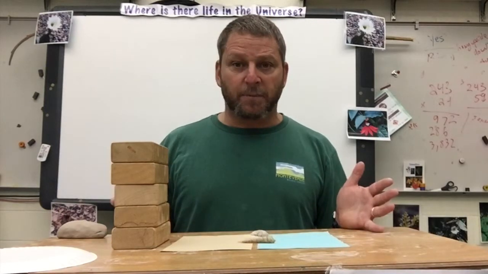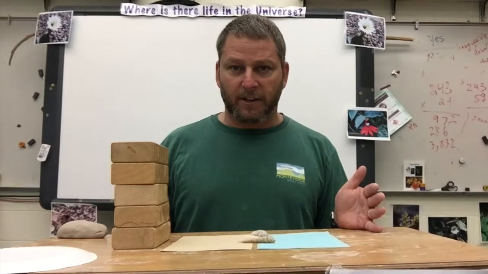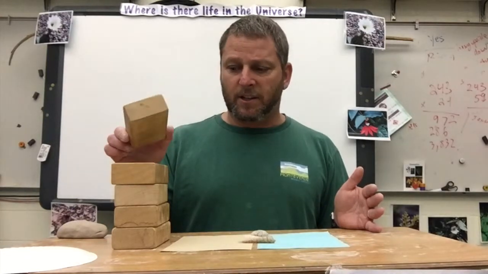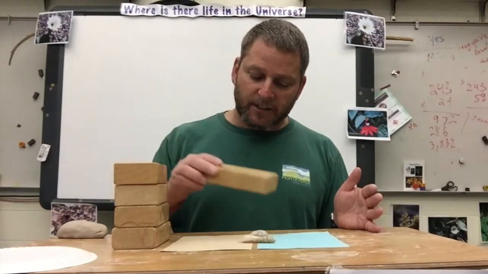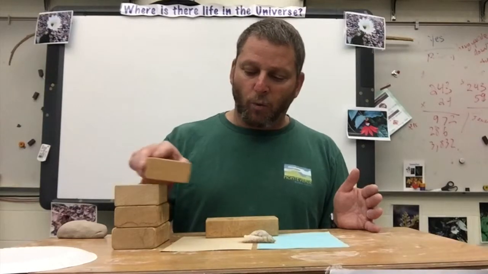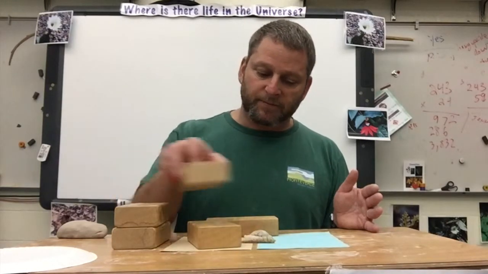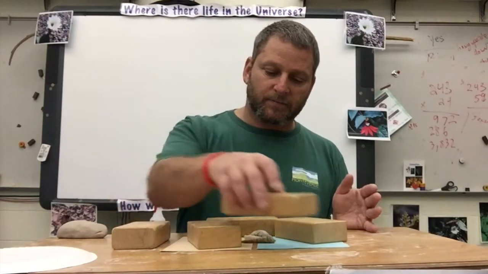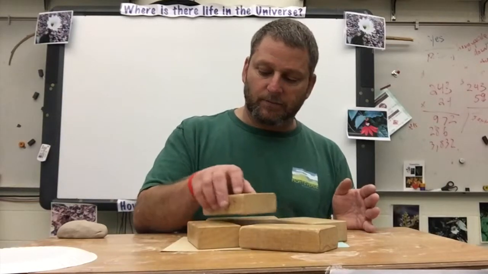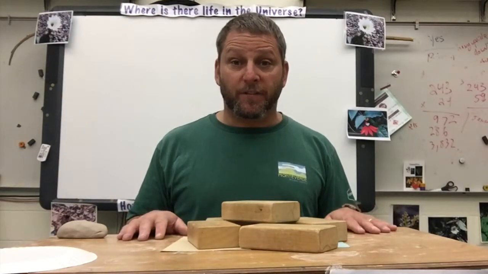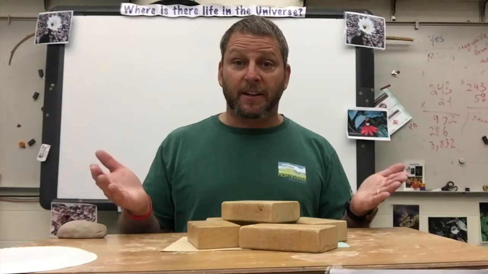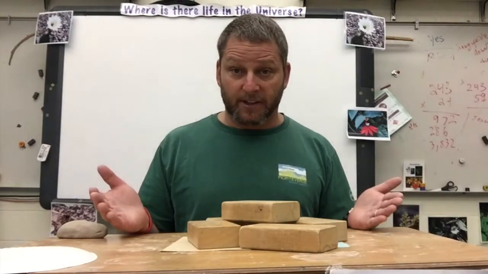So now I'm ready to make my model of how fossils are made. Wind and rain and snow wash the mountain down and cover up the fossils. That is how fossils are made.